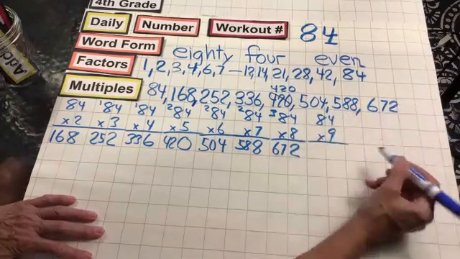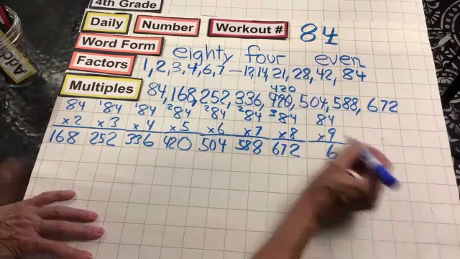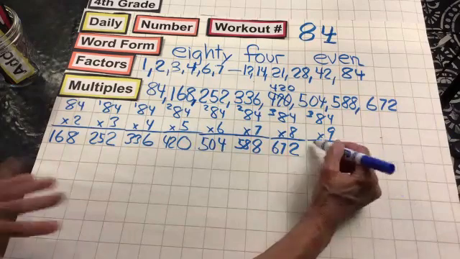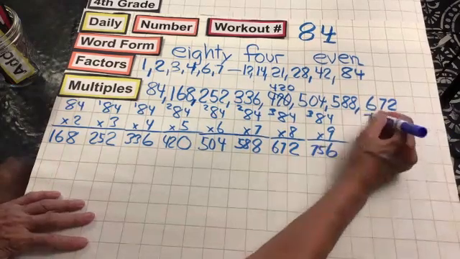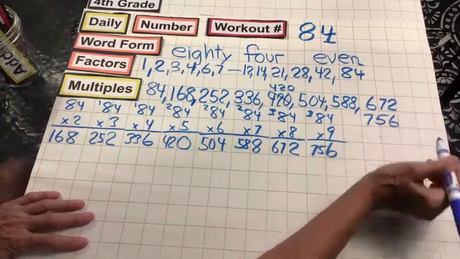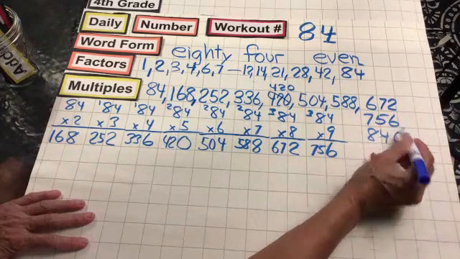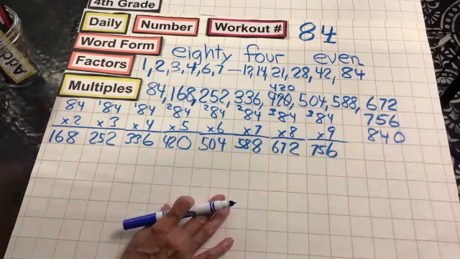84 times 9. 9 times 4 is 36. Drop the 6, carry the 3. 9 times 8 is 72, plus 3 is 75. 756. 10 times any number is that number with a 0 in the ones place. So there's the first 10 multiples of 84.